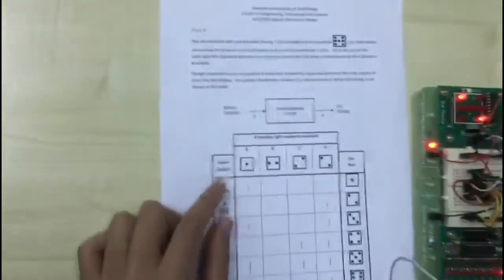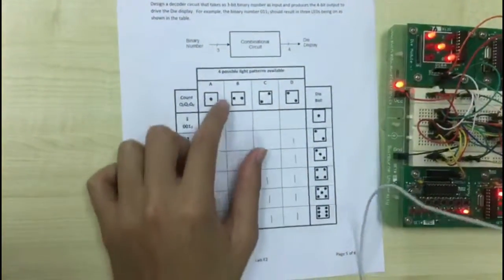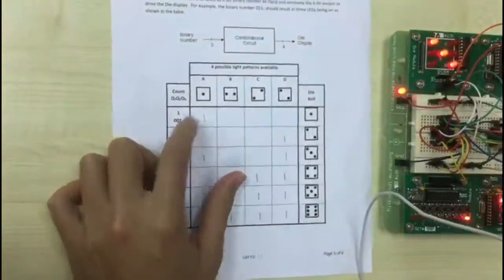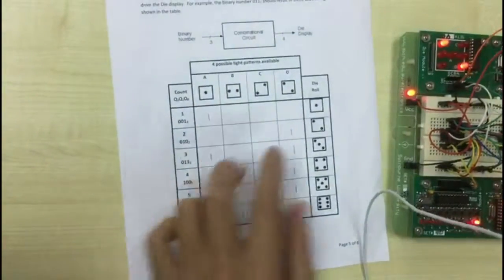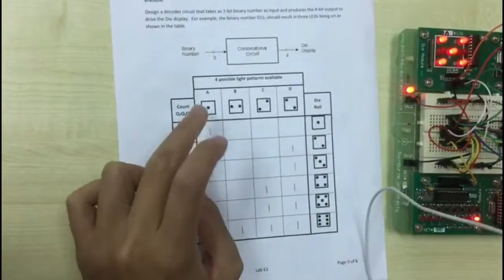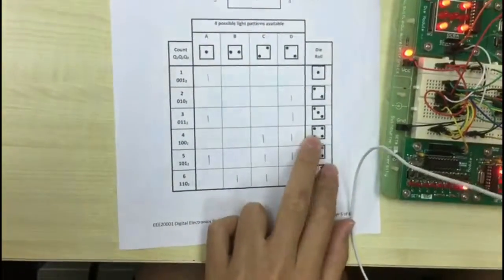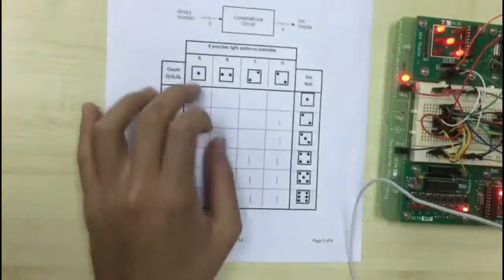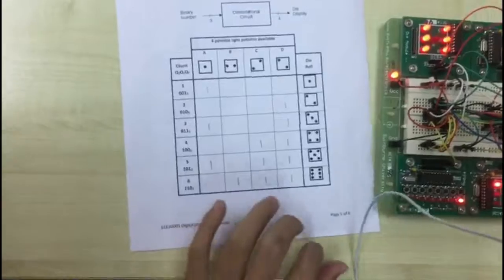Now we will talk about Lab 2 part 4. This part is about LED dice arranged in the pattern of dice, as you can see in this diagram. For 1, you need A to make this dice row. You need D to make 2. You need A and D to make 3, and you need CD to make 4. 5 is A plus C plus D, and 6 is B, C, D.